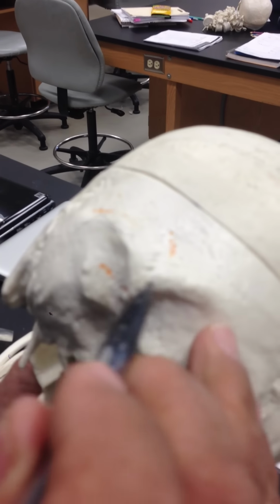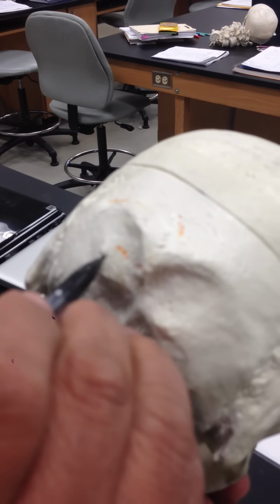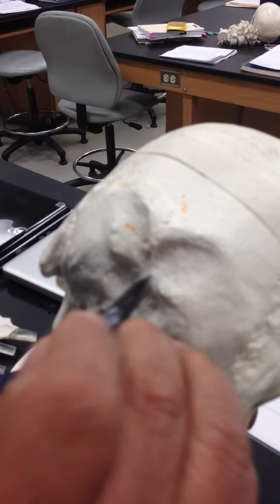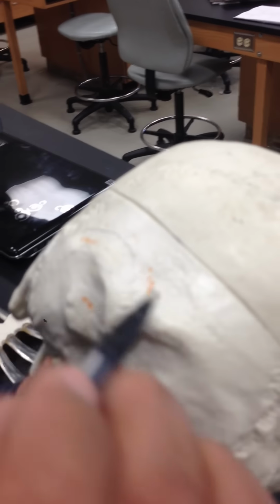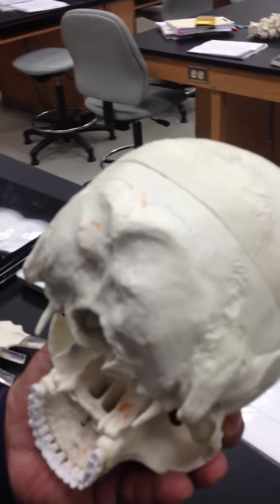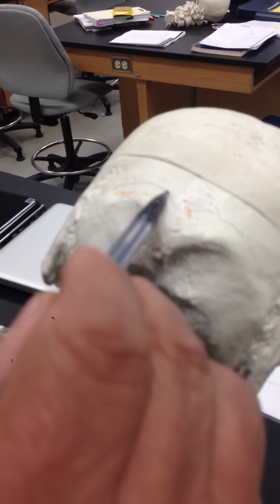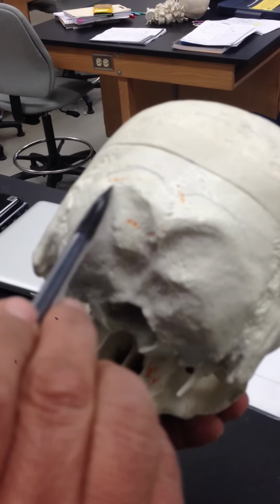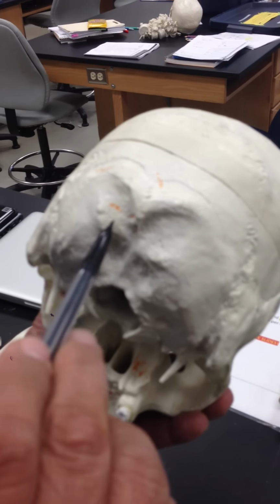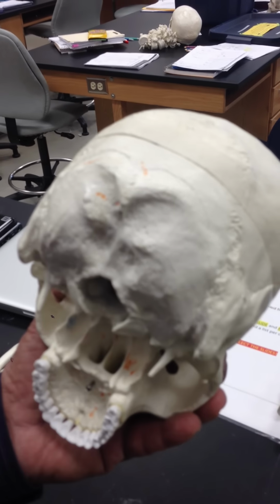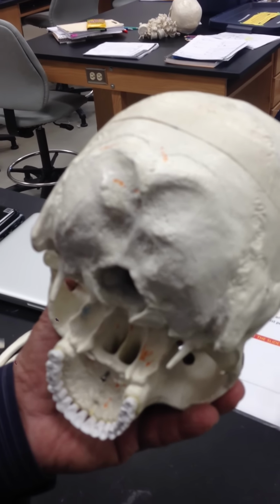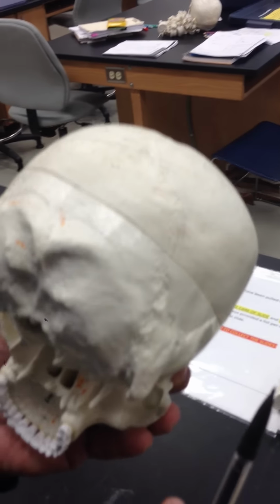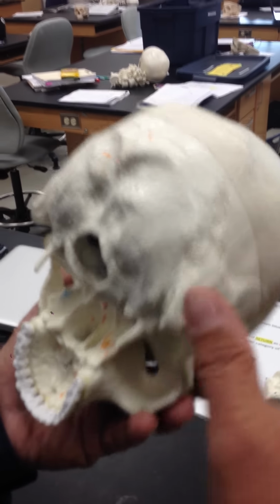This is one, and this is one, and this is the lower one. Lower one may or may not be present. What are the names of these three lines? The highest nuchal line may or may not be present, and then superior nuchal line should be there, and then inferior nuchal line should be there. That's all what you need from an occipital view.